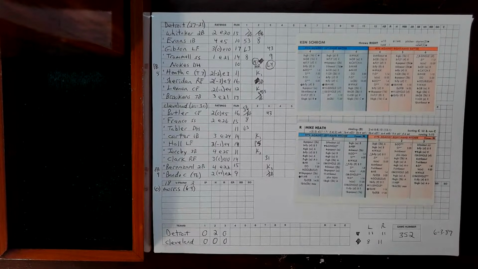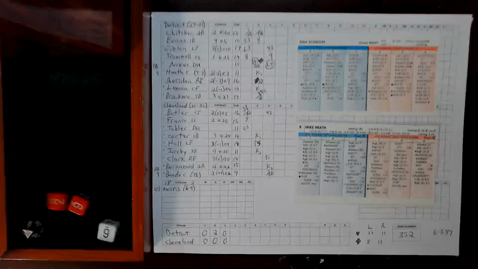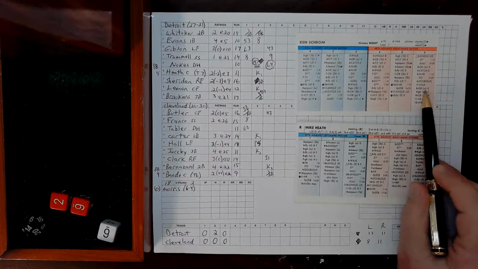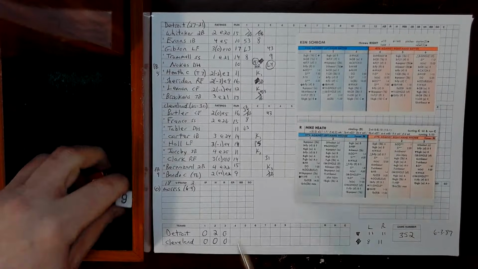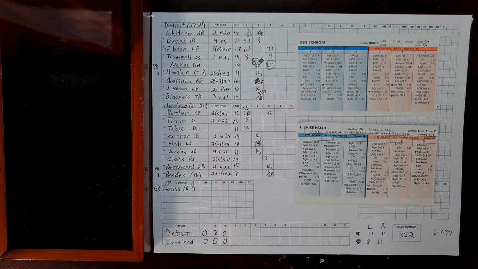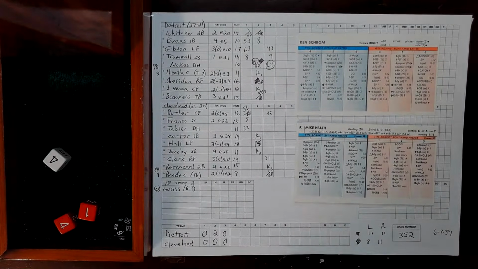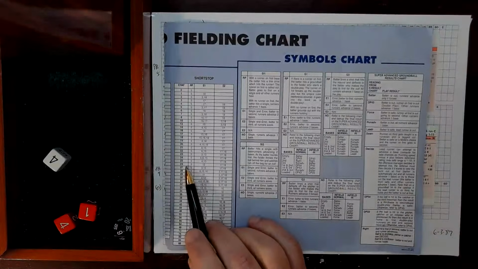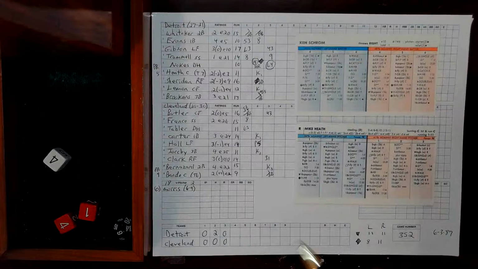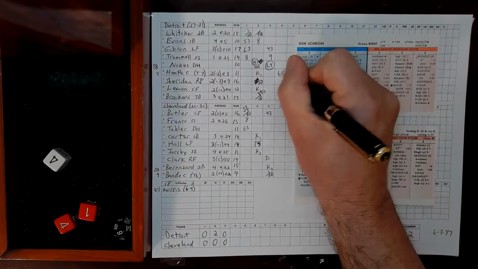Here is Mike Heath. 6-8, and that's a ground ball shortstop X. We're looking at Franco, E26. 2 and a 6 is going to be fine. Franco, the 9, and he's an E26. E26, there's no 9 there, so Franco makes a nice play and will retire Mike Heath.